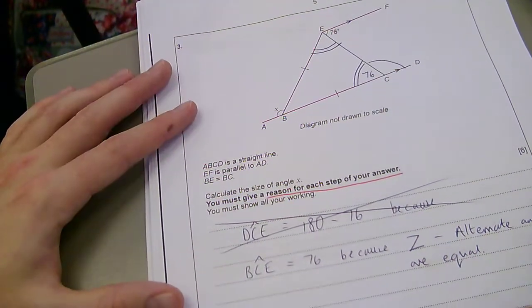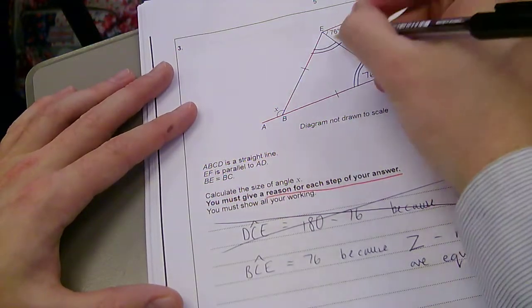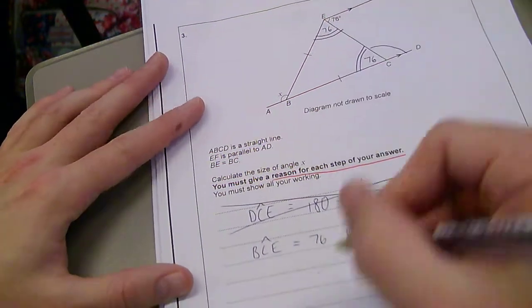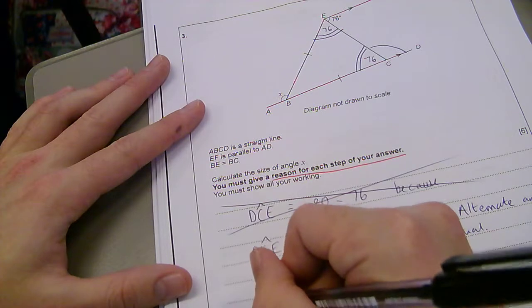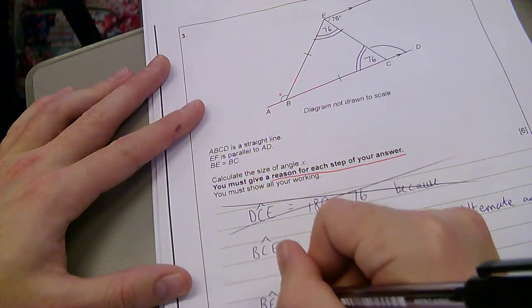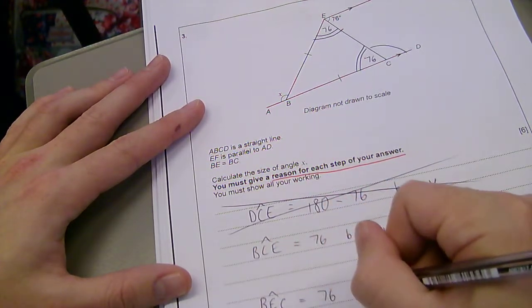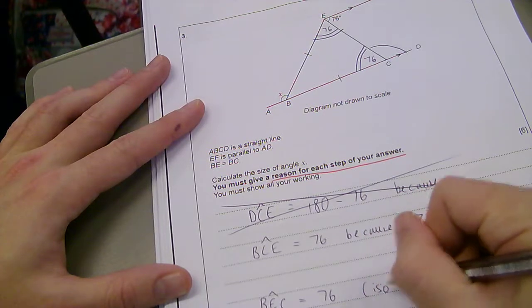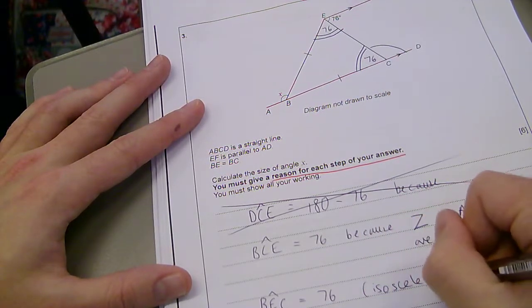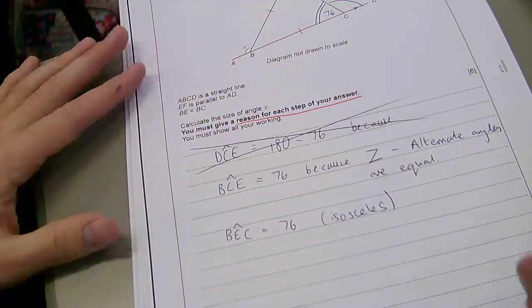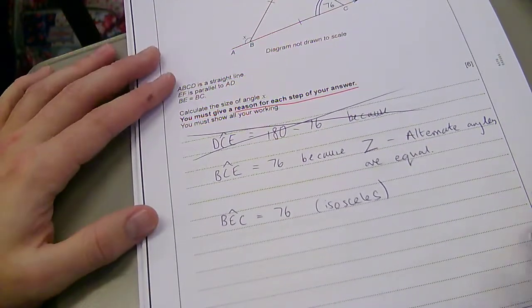Okay? Right then, so if that's 76, then this is also 76, because it's an isosceles. Good. B to C to E equals 76. Do I need to write this in a proper full-on sentence? No. Why not? QWC. Good, it's not QWC, so don't waste your time.